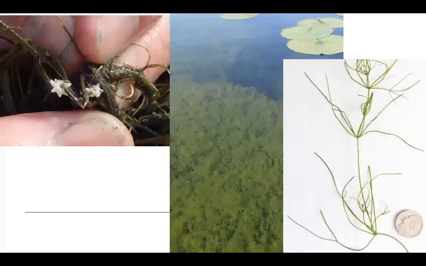So these are just some more photos of starry stonewort, one of the high priority species. So the bulbils are up in the left. The middle photo is looking down into a body of water, and you can just see the mat that starry stonewort makes. It just completely takes over. And then just a size reference photo and kind of showing you the branchlets and how leggy the plant really looks.